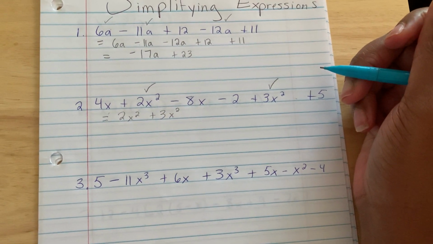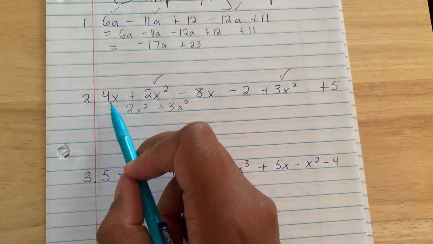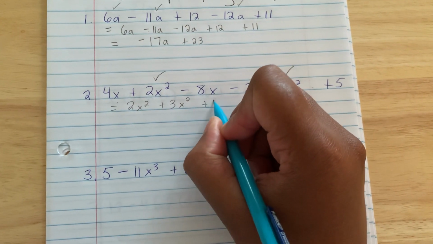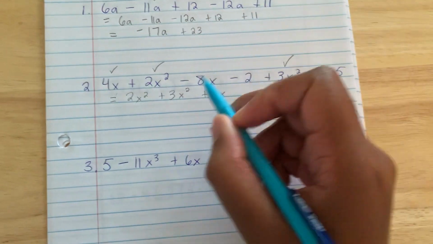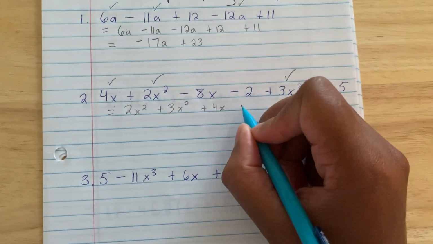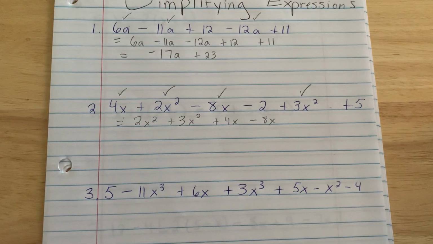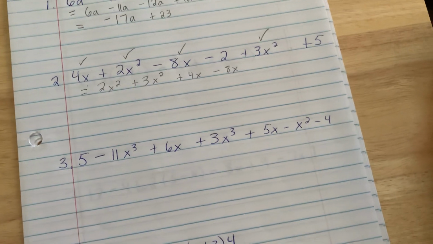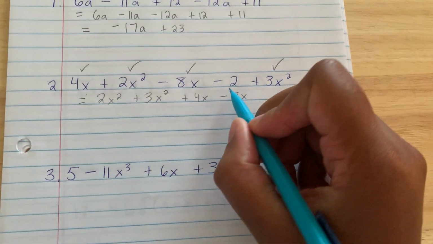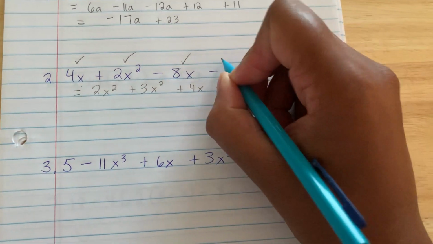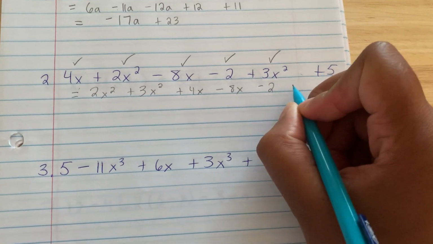So now we're going to go on to the x's. We have 4x here minus 8x here. And that gets rid of our x terms. So now we're left with our constants. So we have minus 2 here and plus 5 here.